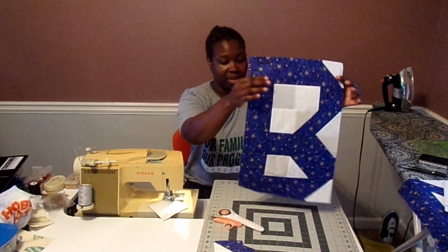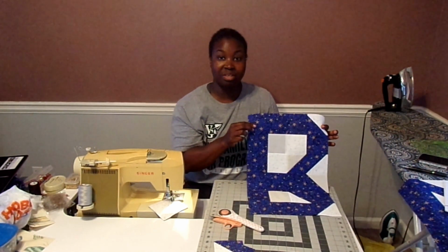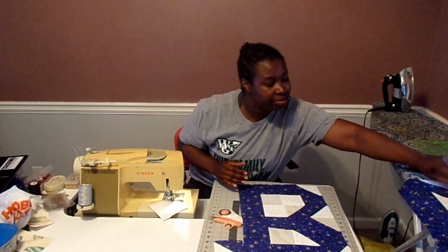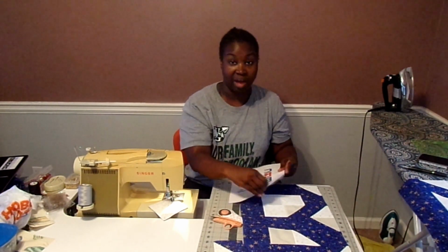So I hope that you've enjoyed learning how to make these different types of blocks. Of course, you can get the pattern. What did I do with my pattern? Here it is. It's called the Alphabet Quilt pattern.